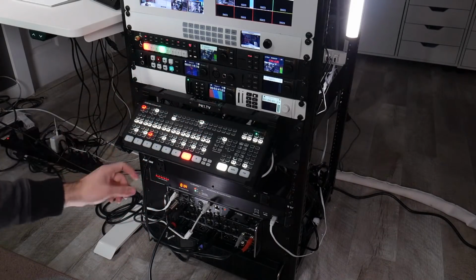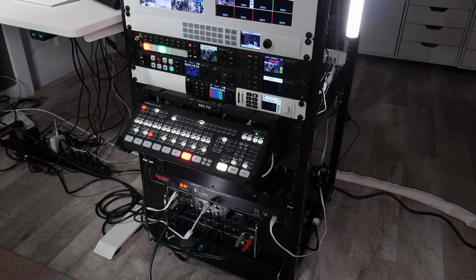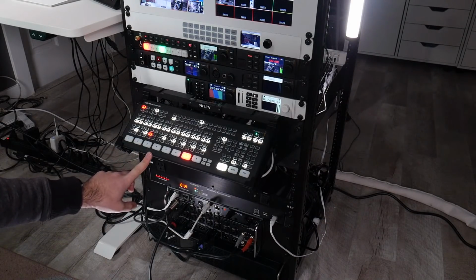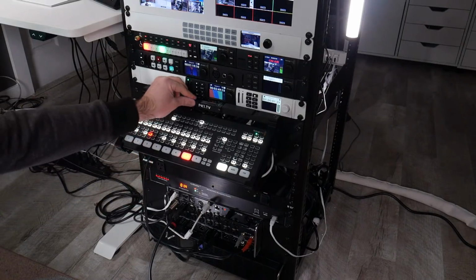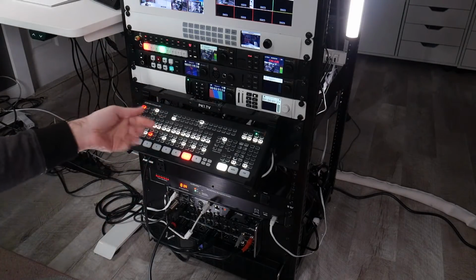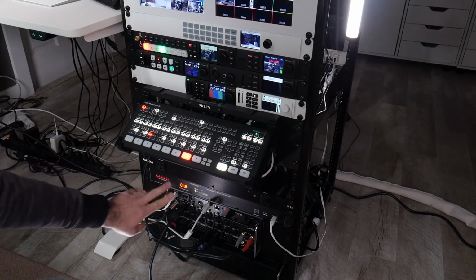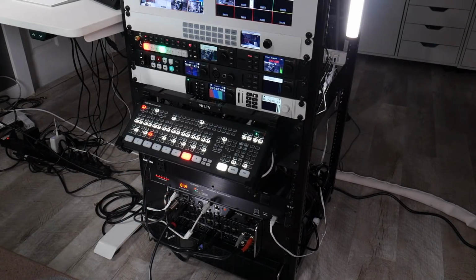The ATEM Extreme I haven't had crash on me lately, although sometimes the USB output stops outputting audio, and then you need to reboot it to fix it. So now that everything's in this rack, I don't have easy access to the power cables, so this is virtual power cables, and I can just quickly toggle off and on each of the inputs.